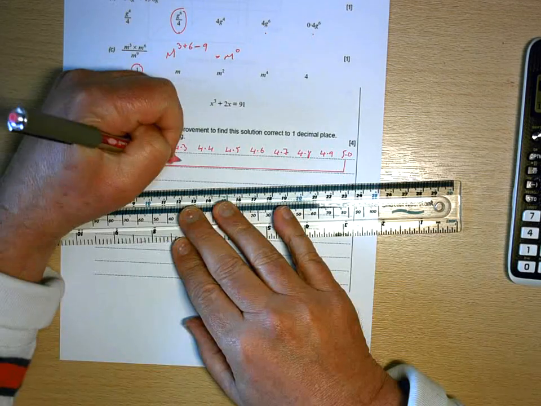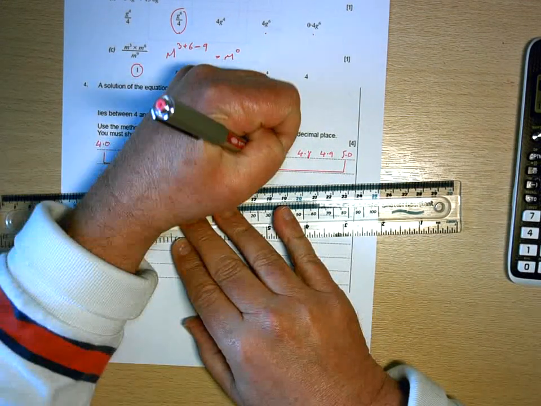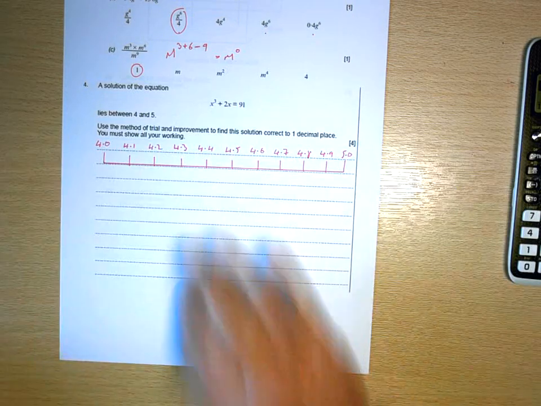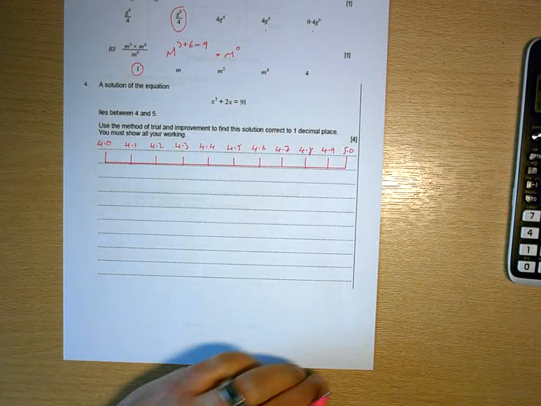Any one of those is going to be my answer, correct to 1 decimal place.